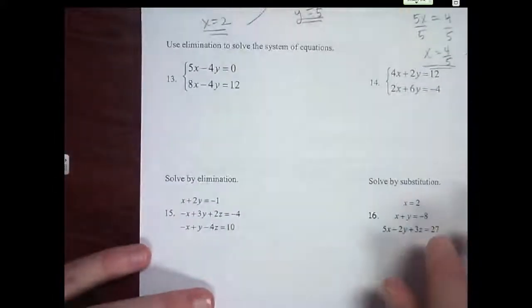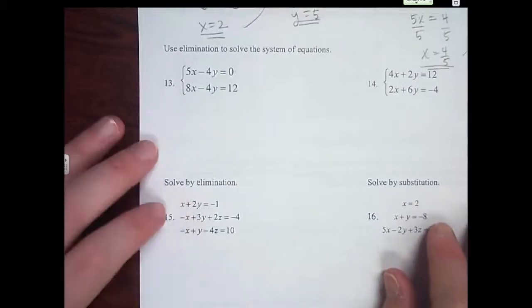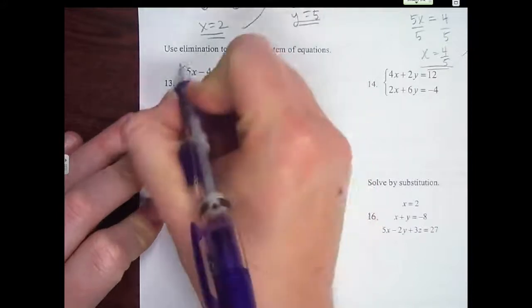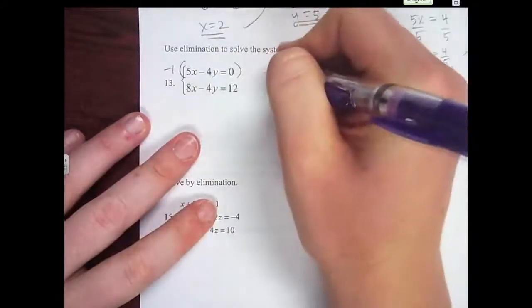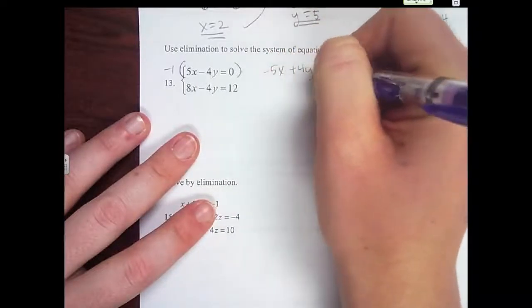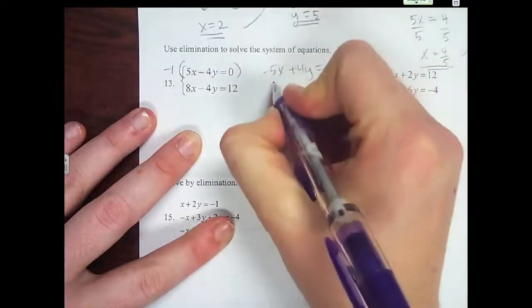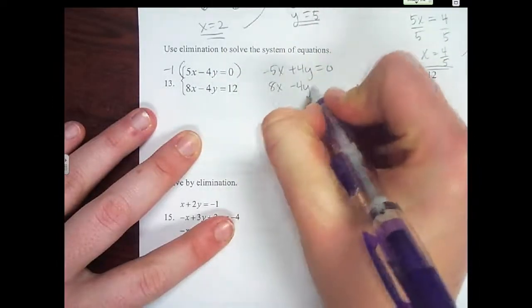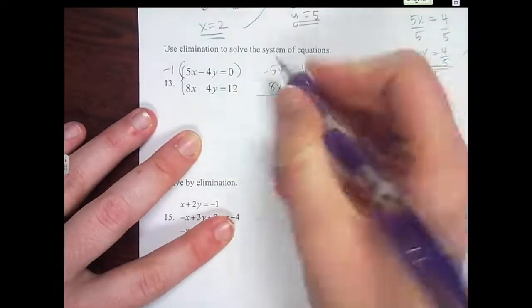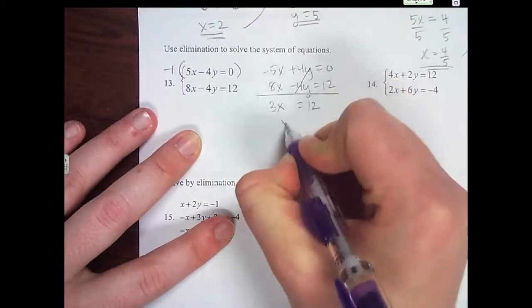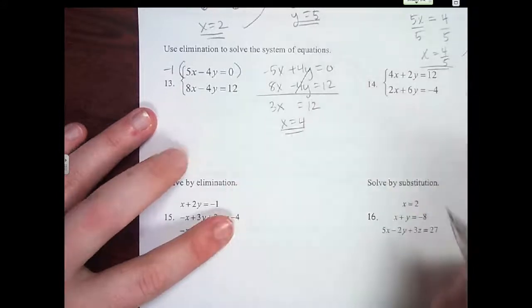Okay, number 13, use elimination to solve the system of equations. Let's see, I see both of these have the 4 already. I'm going to multiply this equation by a -1. So that becomes negative 5x plus 4y equals 0. And the second equation stays the same, 8x minus 4y equals 12. So that's going to be 3x equals 12, divide by 3, x equals 4.